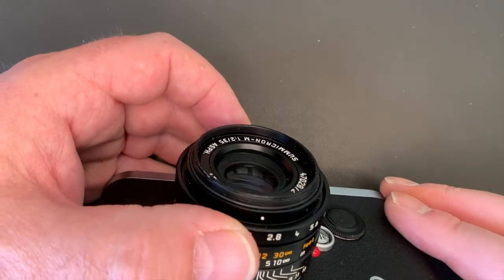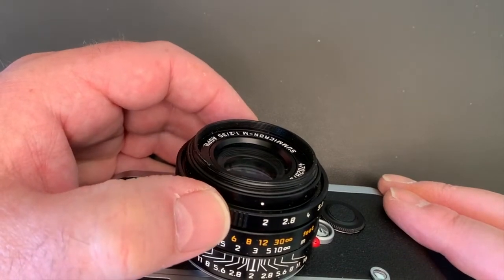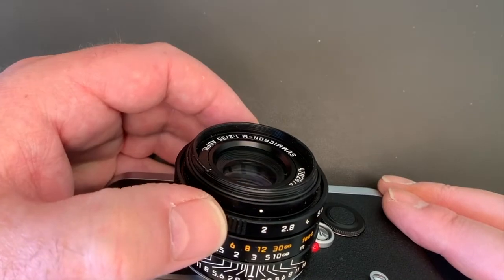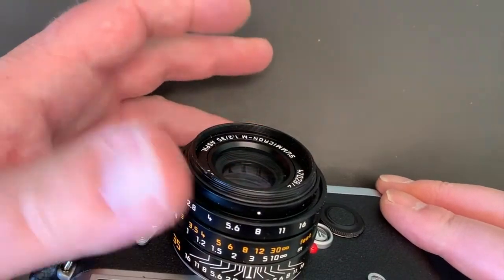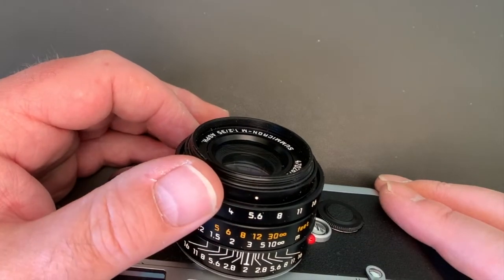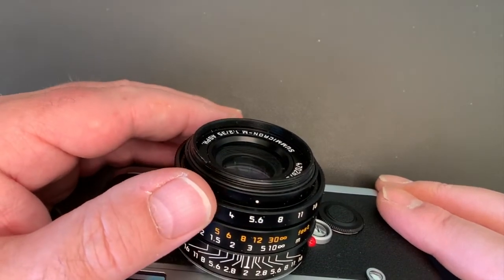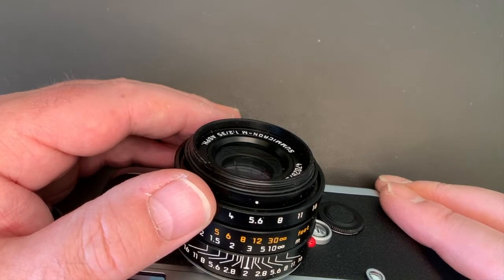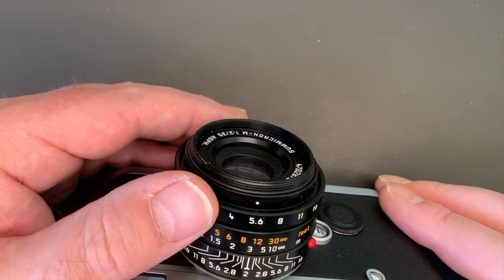Less so on a 35 and even more on a 28, a 24 and a 21. That's just how it is. So with that, let's talk a little bit about why it's useful, when it's useful.